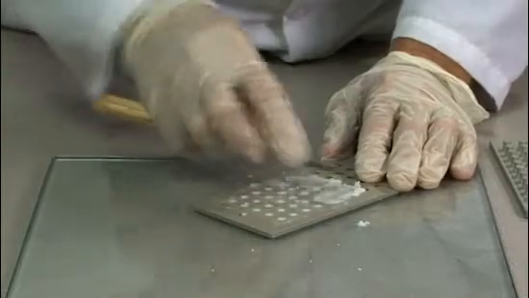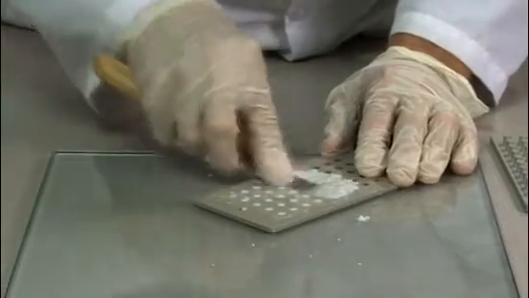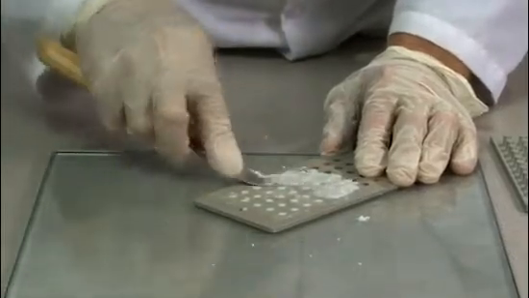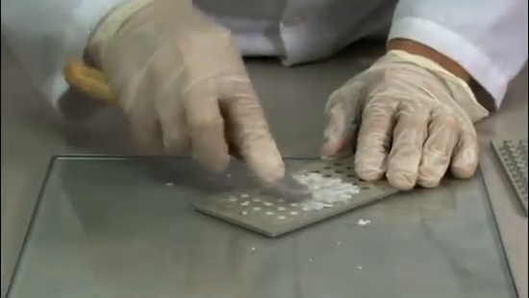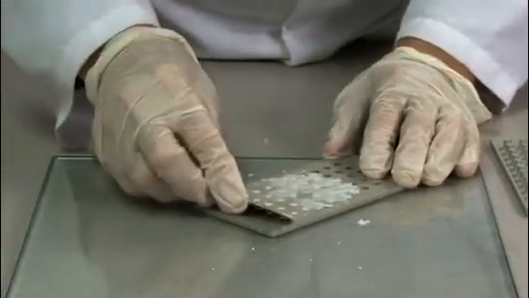If you begin to run out of material, completely fill only the tablets that you can. Do not produce partially filled tablets.